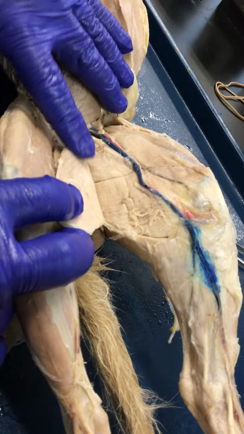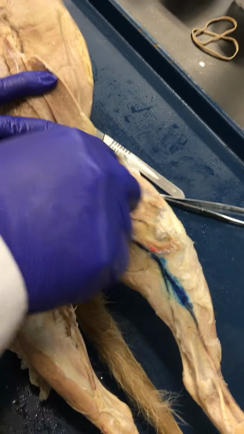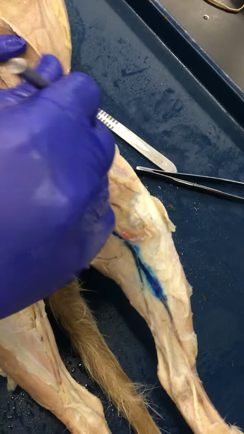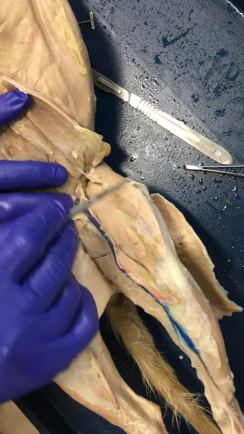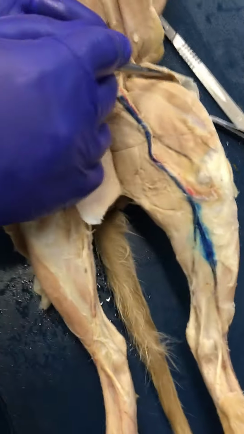Going deep to the sartorius, the first muscle that's kind of visible here is attached to this tendon sheath. All right, so this is the iliotibial tract. And the muscle that we see here is the tensor fascia lata muscle. This is going to be involved in extending that knee.